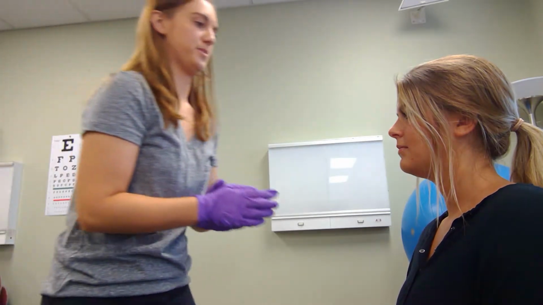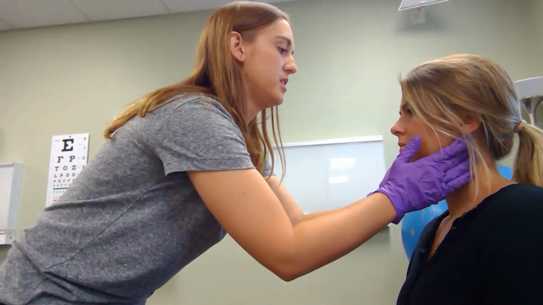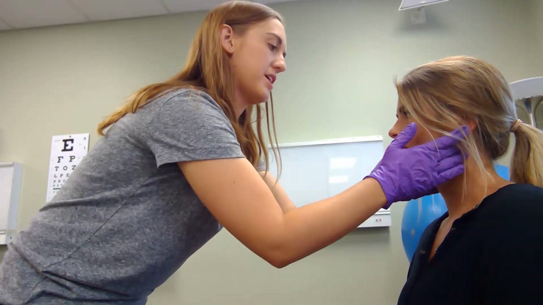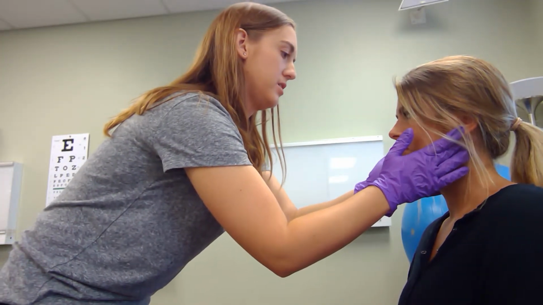And then I'll feel the parotid glands, feeling for any enlargement, which would indicate signs of infection, especially if it's bilateral. That would be a big red flag.